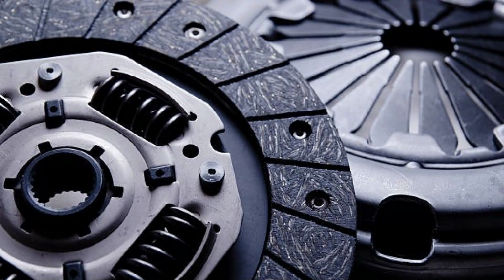Stage two is the power transfer stage. Once engaged, the clutch is responsible for transmitting the engine's power to the transmission and ultimately, the wheels. This is where the clutch durability and strength are crucial. It needs to withstand the constant stress of transferring potentially huge amounts of torque, especially during acceleration or heavy loads.